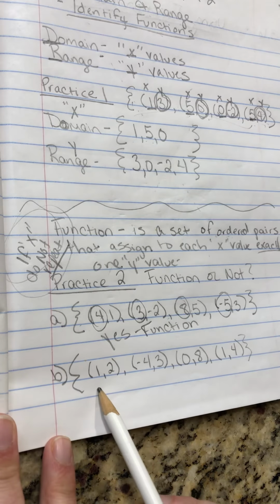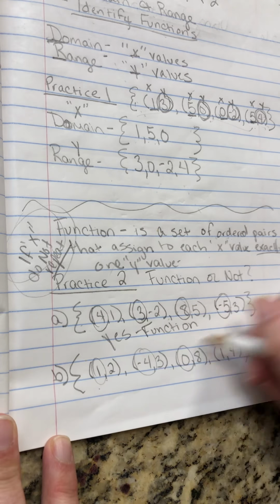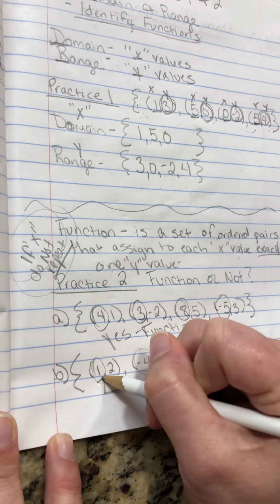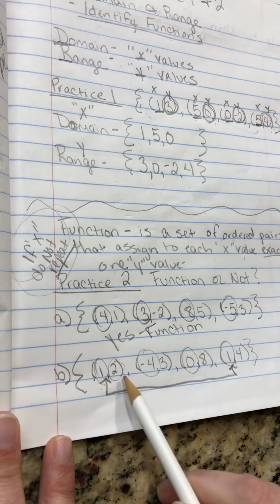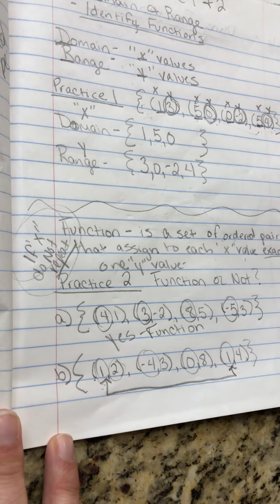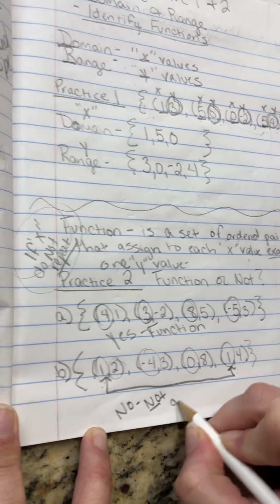So B, is this a function? 1, -4, 0, and 1. Uh-oh, what happened here? We had repeating x values. These x's are the same. Do they have the same y's? No. Therefore, they have a repeating x value, so no, this is not a function. Okay.